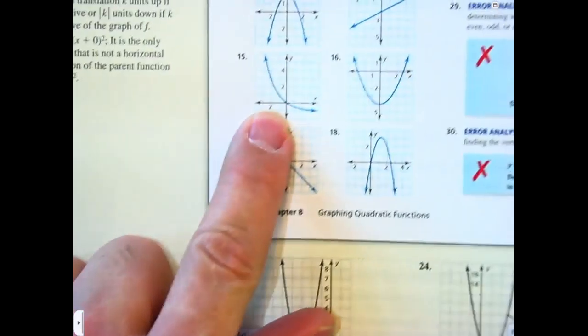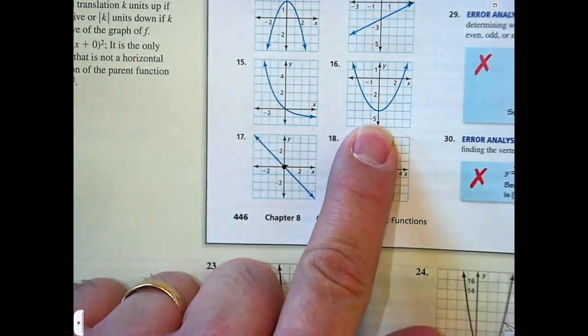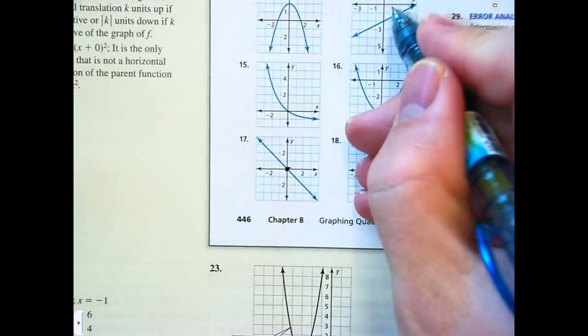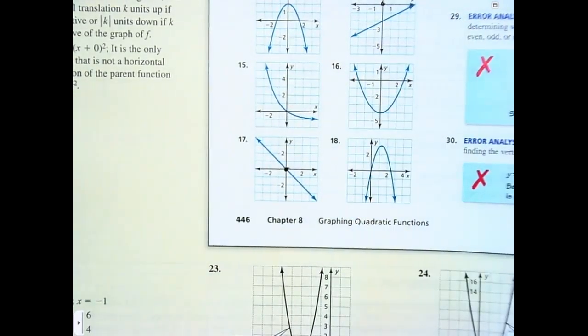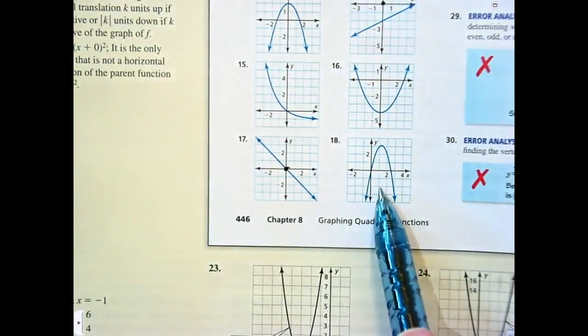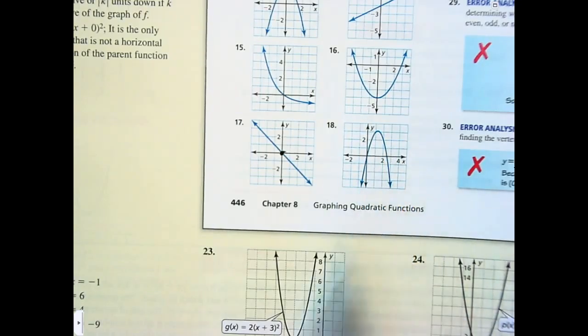That means number 15 is what? Neither. That one's neither. 16. Even. Odd. Am I rotating about the origin? No. Nope. That one's neither. How about number 18? That one's neither. The y-axis is here.